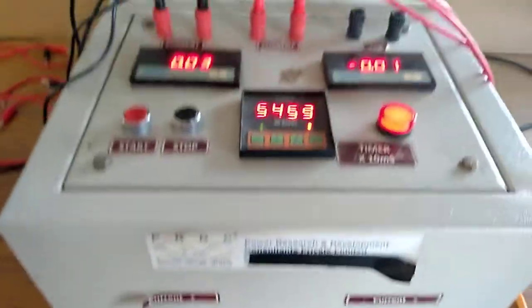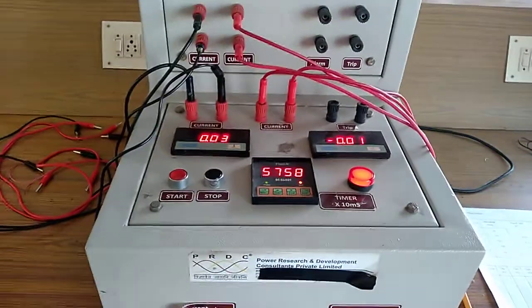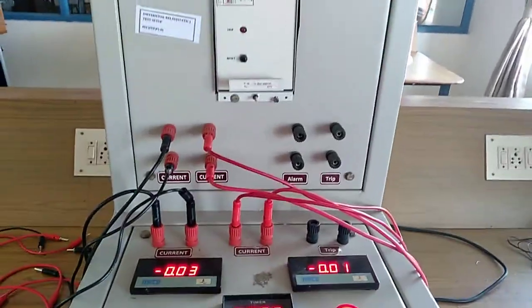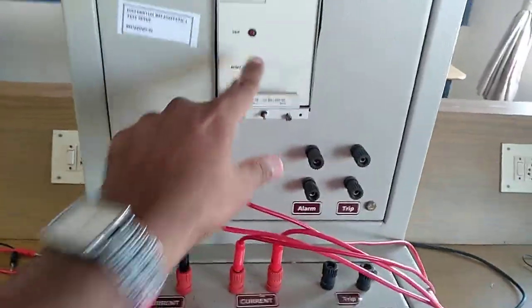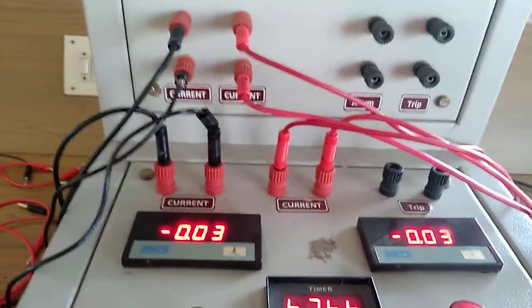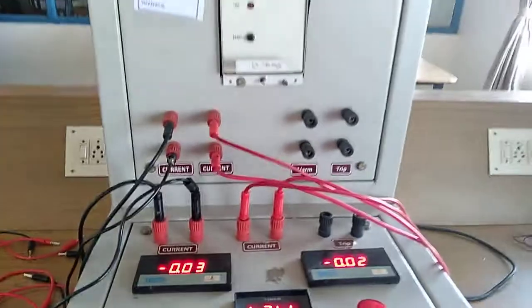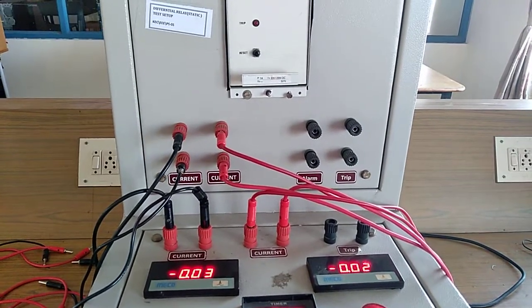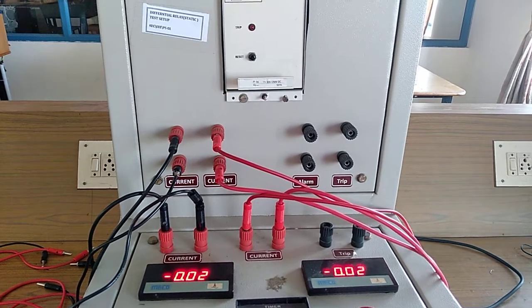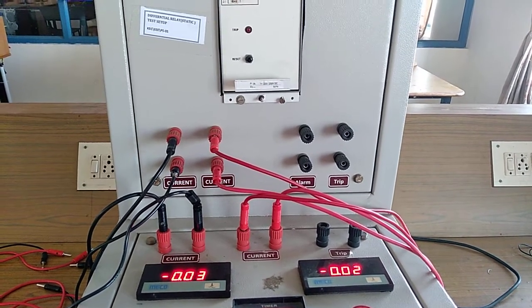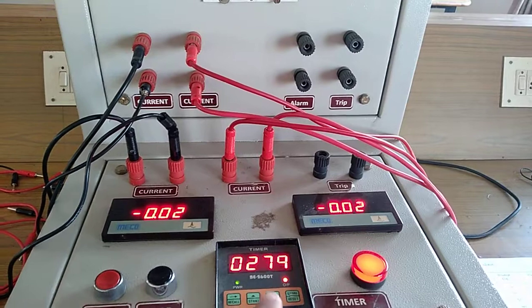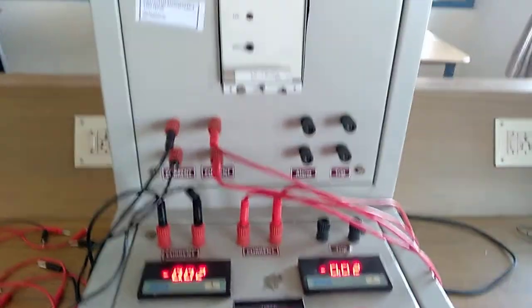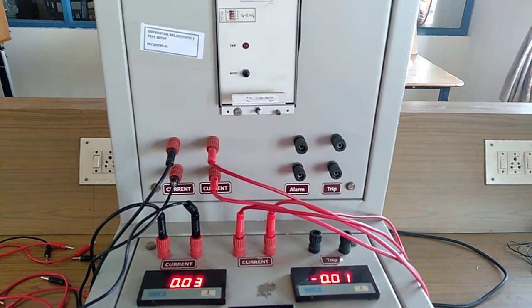Just I am changing only one coil. Just I am gradually increasing the current like this. Reset. So I am starting from now. So now I have set it as 10. See, gradually I am increasing the current. So I am pressing the start button first. If I press the start button, the timer will start to run, and only then the relay is turned on. So I am gradually increasing the current.